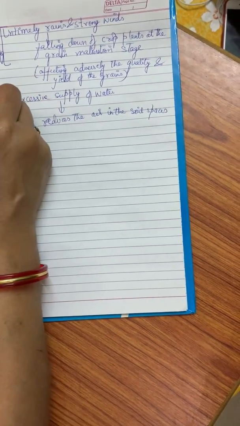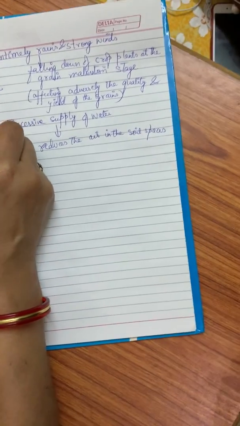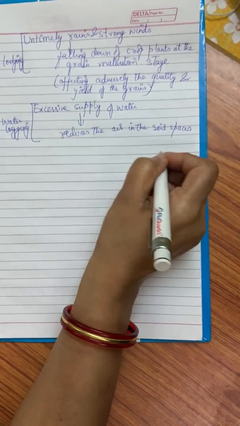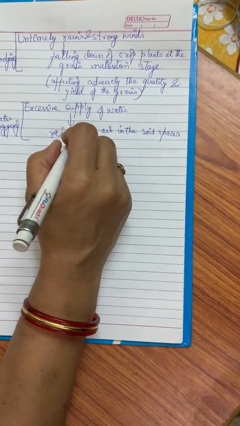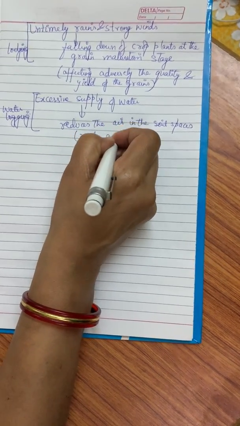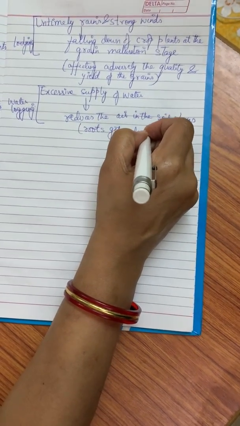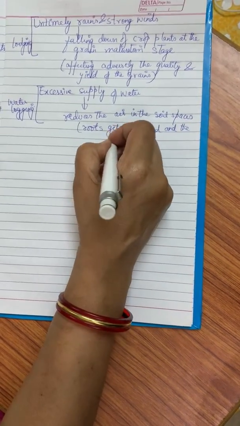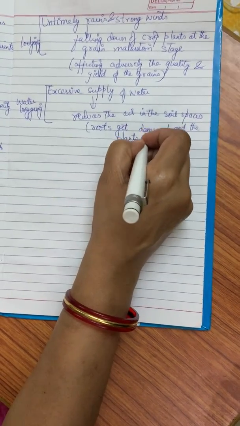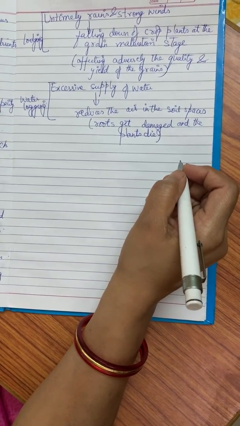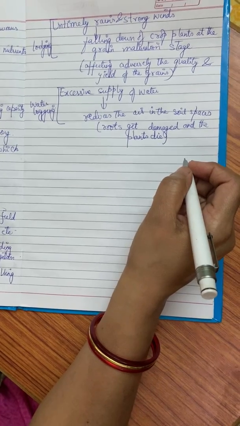This is known as waterlogging. As the air is less in the soil spaces, the roots get damaged and the plants die. The next agriculture practice is crop protection, which we'll be doing in the next video.